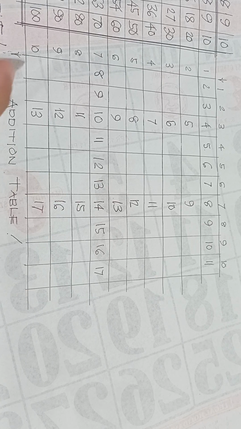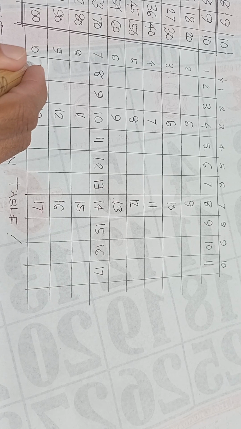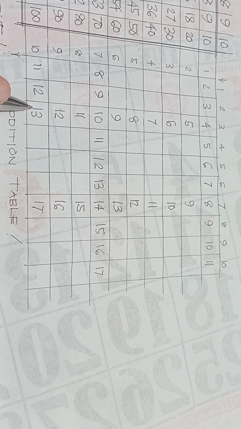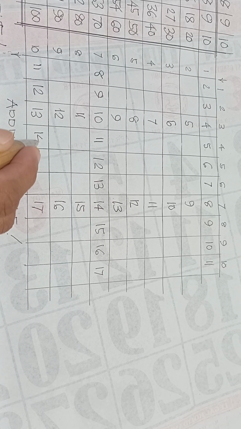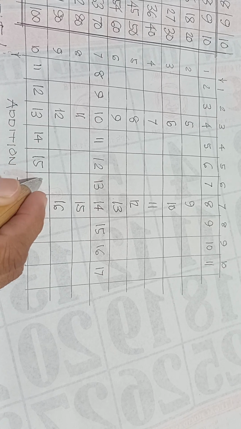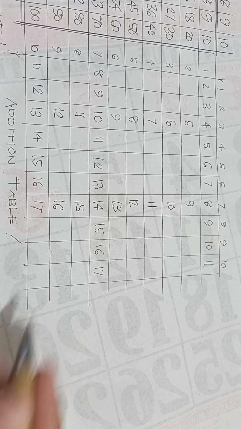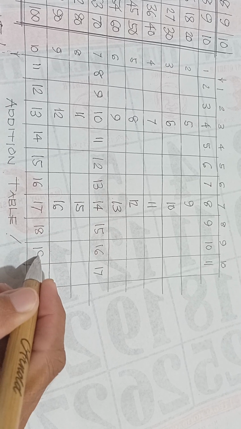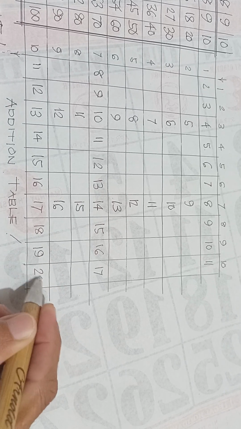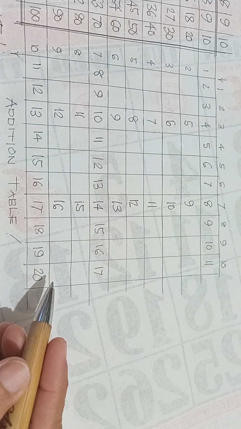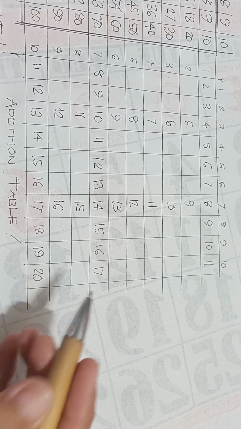If you want to complete this graph, 10 followed by 11, 12, 13, 14, 15, 16, 17, 18, 19, 20. The largest number is 20, so you master counting numbers up to 20.